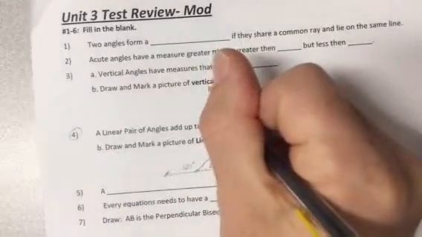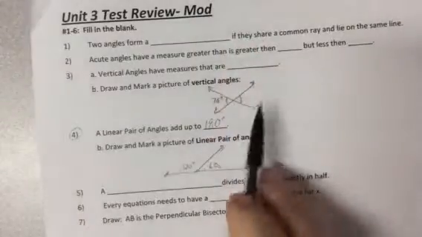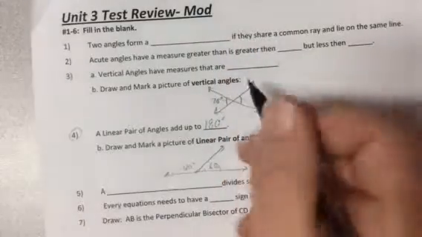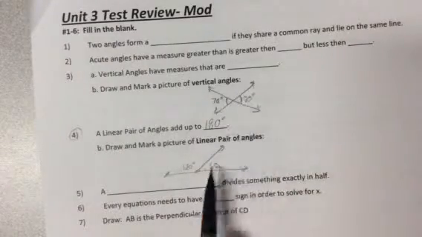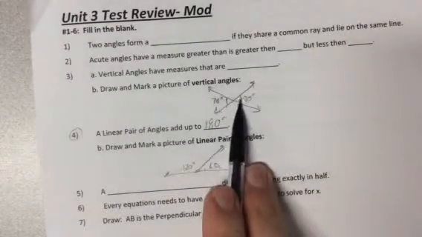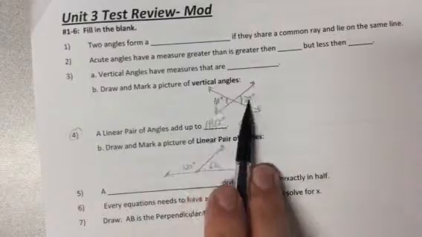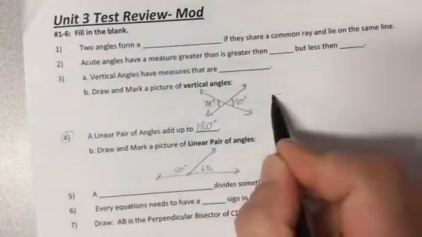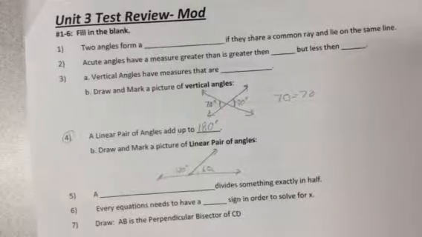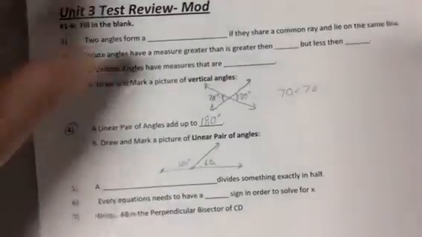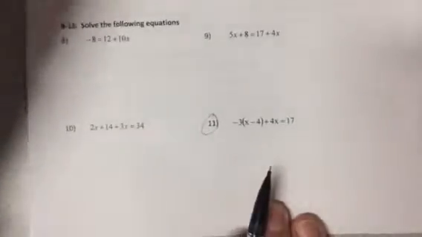So let's say this one was 70 degrees. This one would have to be 70 degrees also. So these are vertical angles. This is a linear pair. If you write an equation, you would set this side equal to that side. Or you'd have like 70 equals 70. That's not an equation, but it shows you. Anyway, let's go down to number 11.